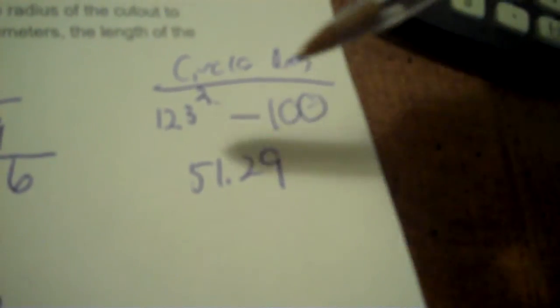So I just find the difference in 12.3 to the second. That's the area you start with, okay? Then after you cut out the circle, you have 100 left, okay? So what was the circle? Well, minus 100 is that, 51.29, then I plug it in.